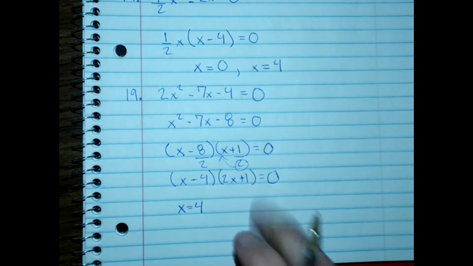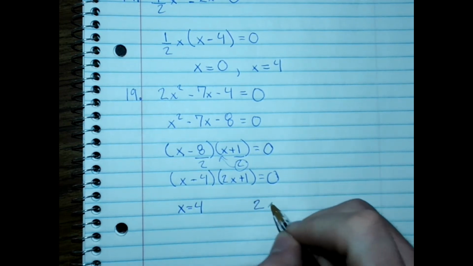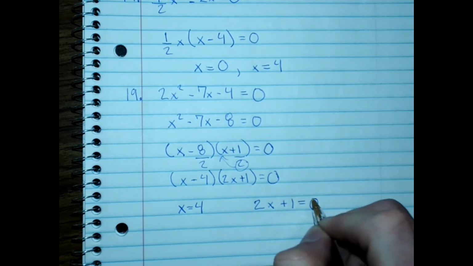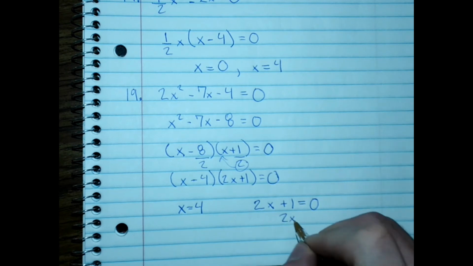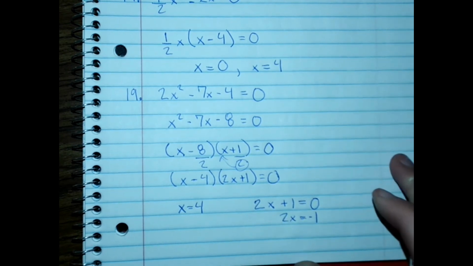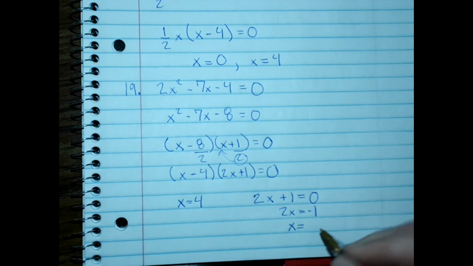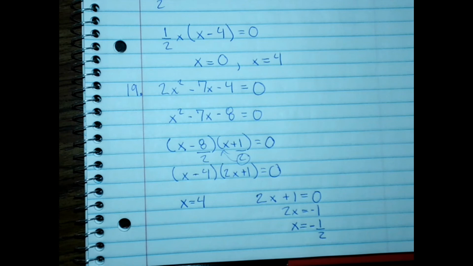To find the other solution, it's probably easiest to come over here and set the factor equal to 0. Subtract 1 from both sides. You get 2x equals negative 1. Divide both sides by 2 to get x equals negative 1/2. So those are the 2 solutions.